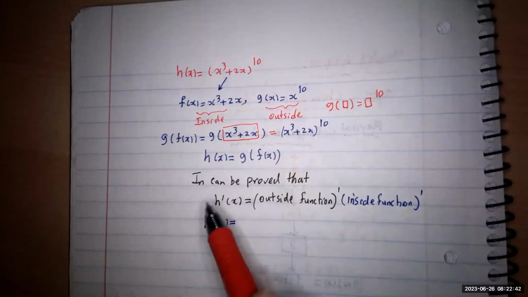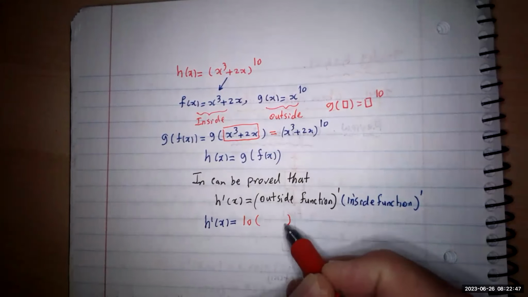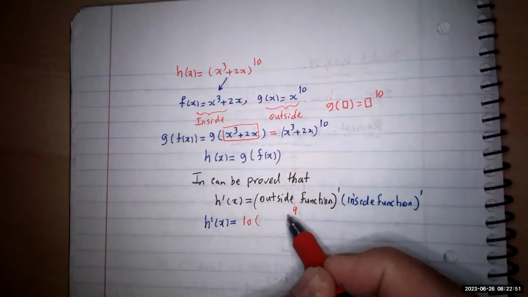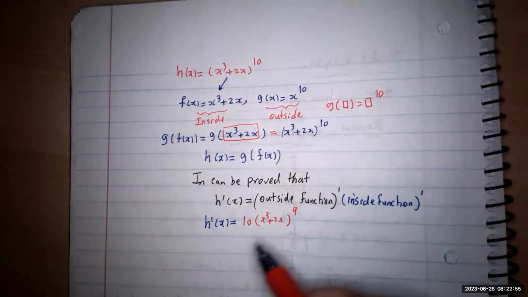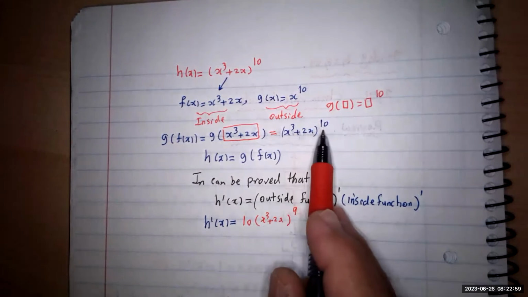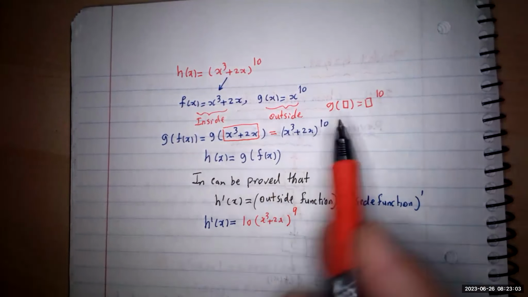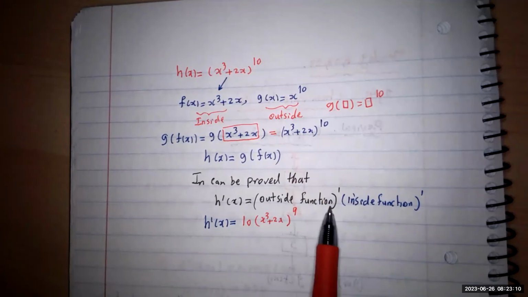You bring the 10 down, 10 times the box to the power 1 less, which is 9. What is in your box is going to be untouched. You may think of this as z to the 10, 10z to the 9. t to the 10, 10t to the 9. Box to the 10, 10 box to the 9. So that's the derivative of the outside.